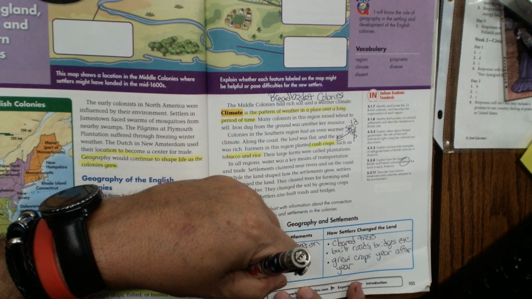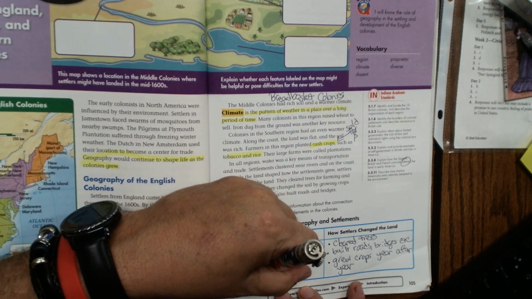Okay, and the mountains, remember we talked about the Appalachian Mountains over here? They were kind of a barrier. So land barriers could stop settlement.